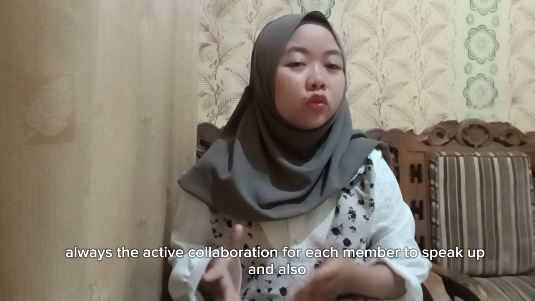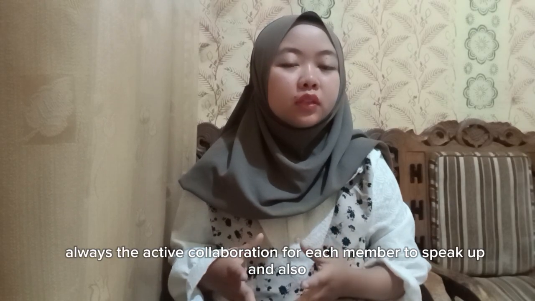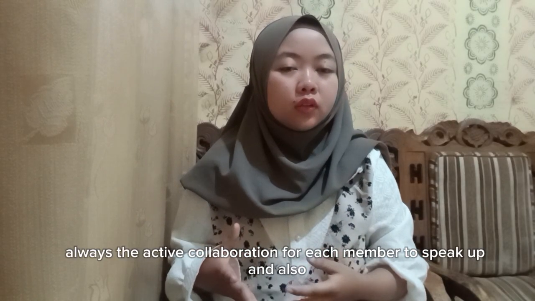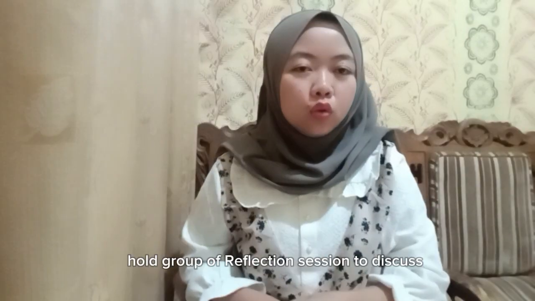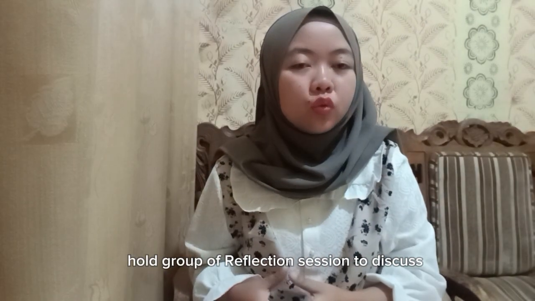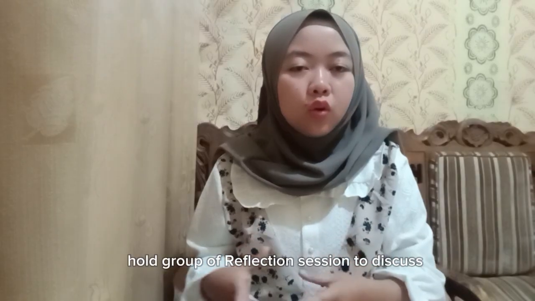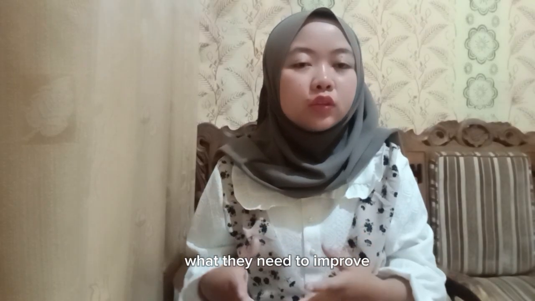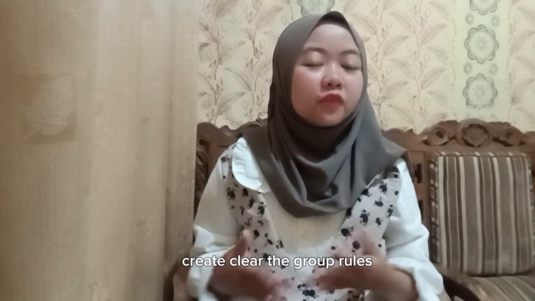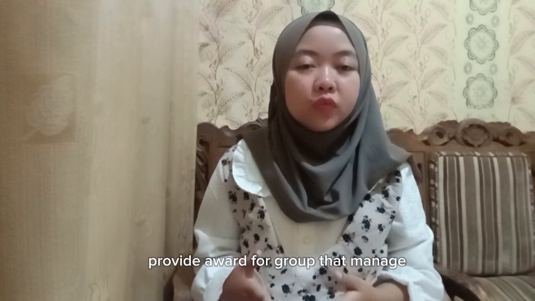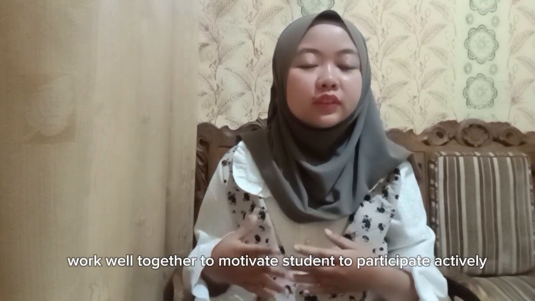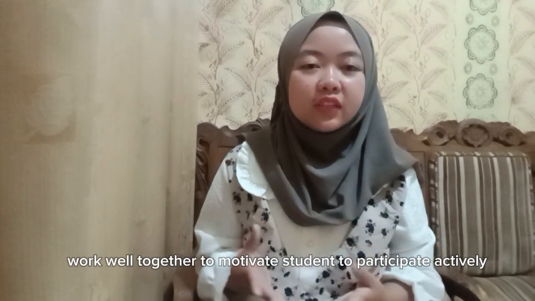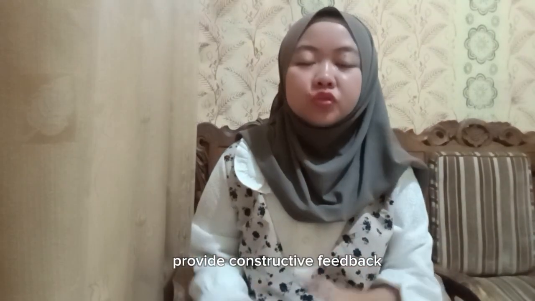Encourage active collaboration, ask each member to speak up and also share their ideas. Hold group reflection sessions to discuss what they need to improve. Create group rules. Give a reward for groups that work well together to motivate students to participate actively. Provide constructive feedback.